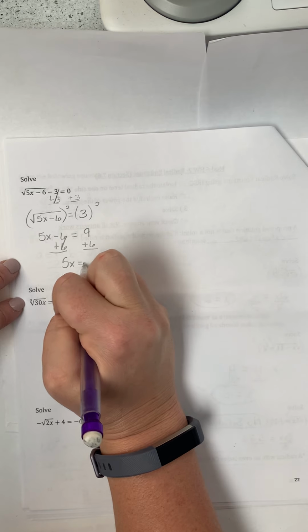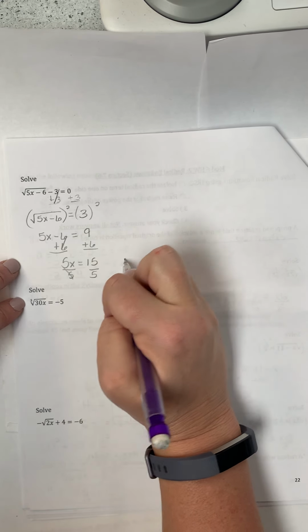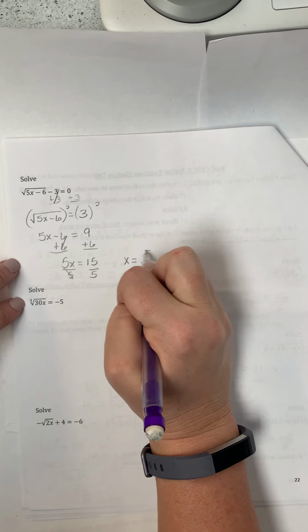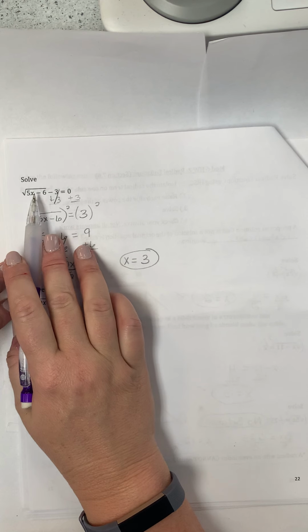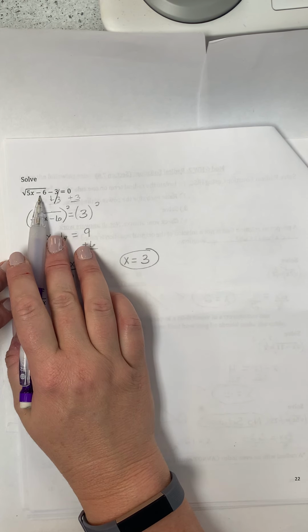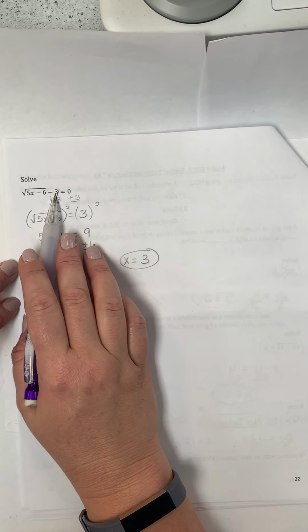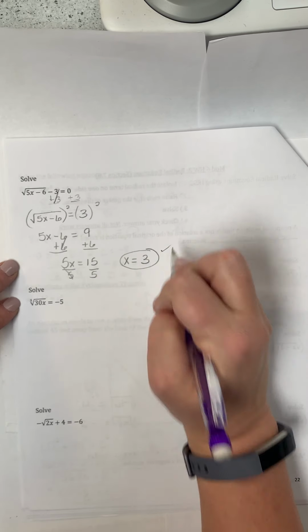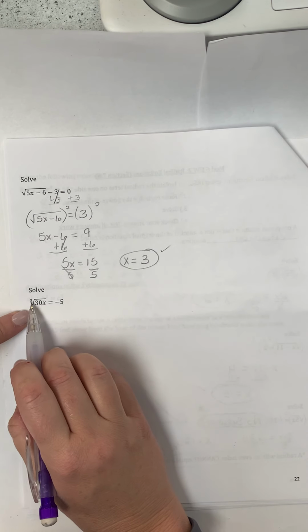I get 5x equals 15. I'm going to divide by 5, and I get x is 3. I'm going to check it. 5 times 3 is 15. 15 minus 6 is 9. Square root of 9 is 3. 3 minus 3 is 0. That checks out.